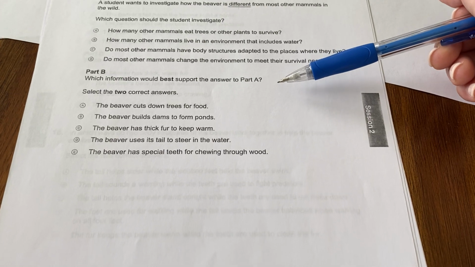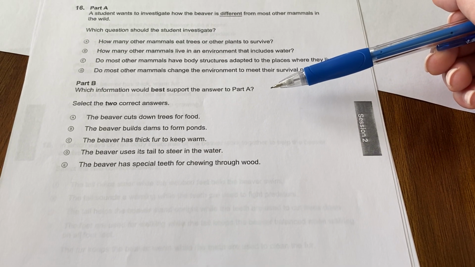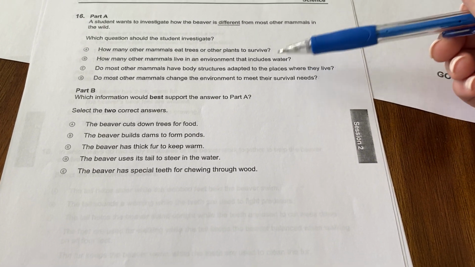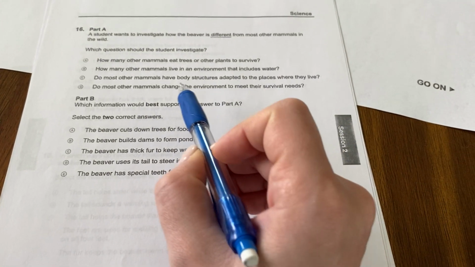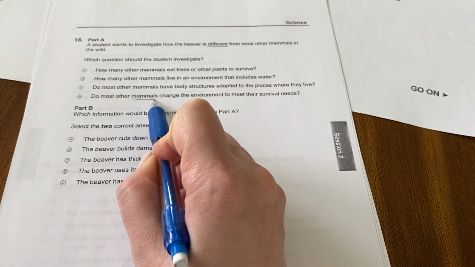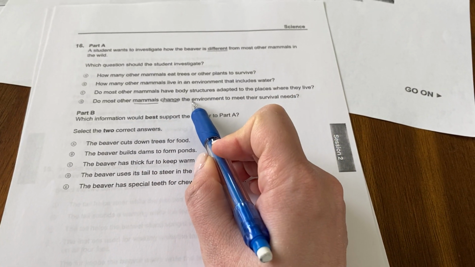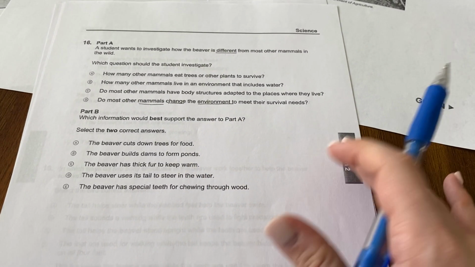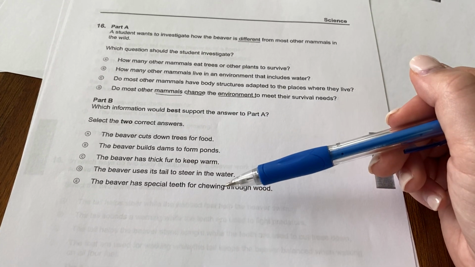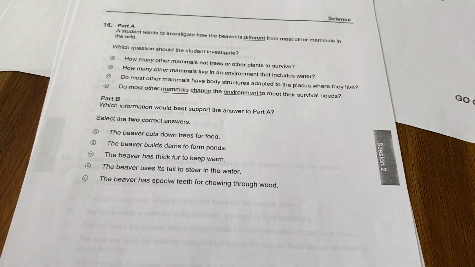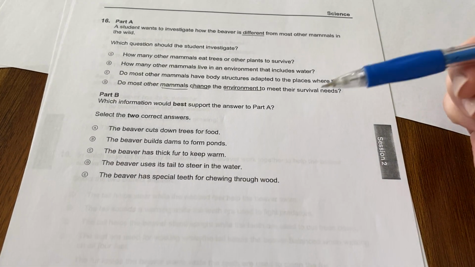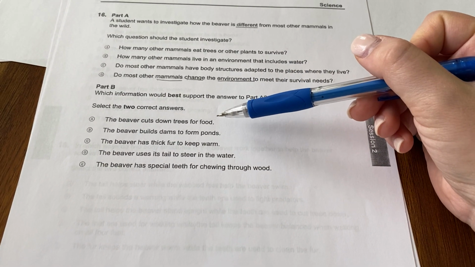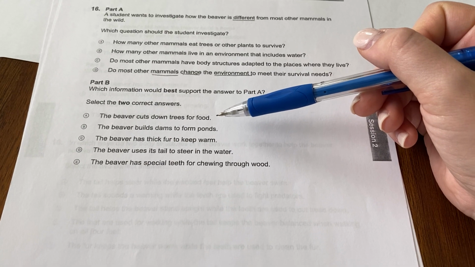B, which information would best support the answer to part A? So if we are looking at how mammals change the environment, then our answer down here needs to be something that also can change the environment. So A, the beaver cuts down trees for food.